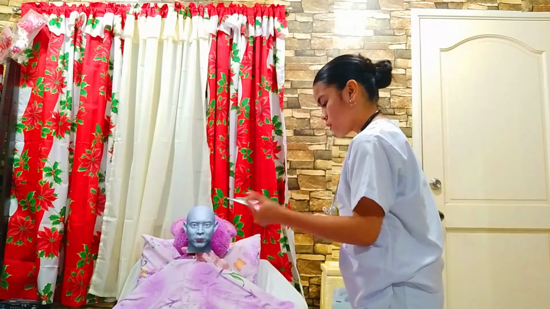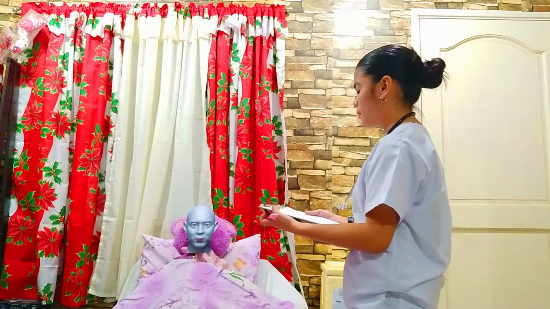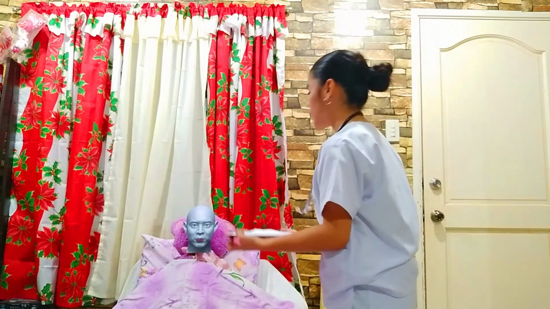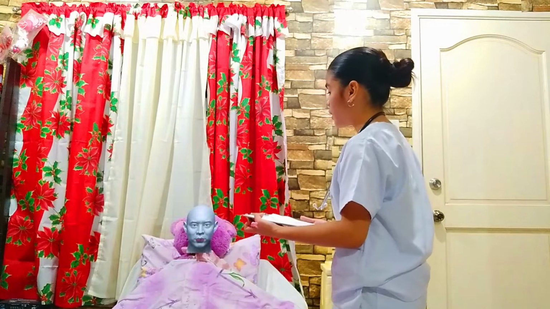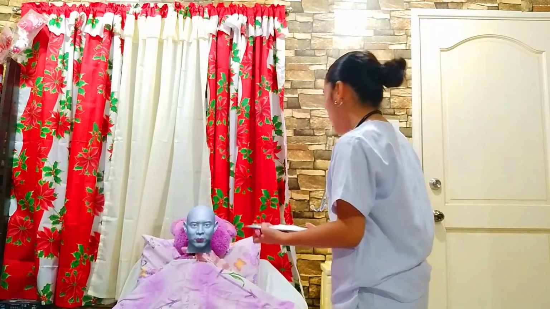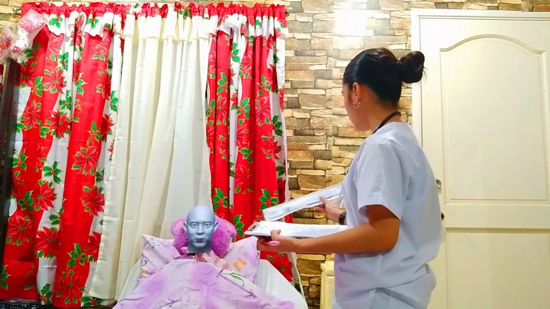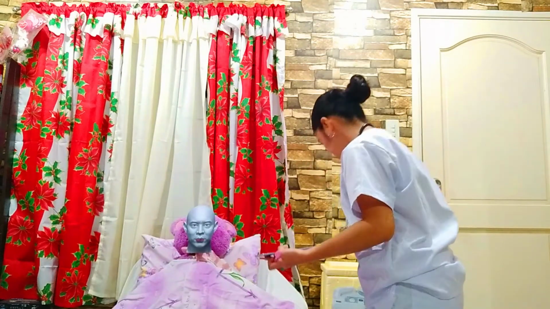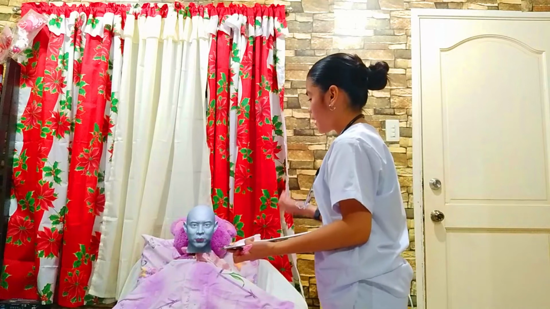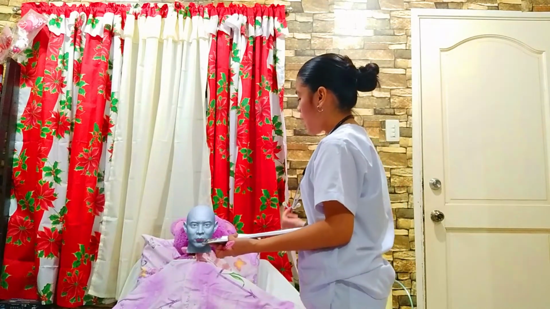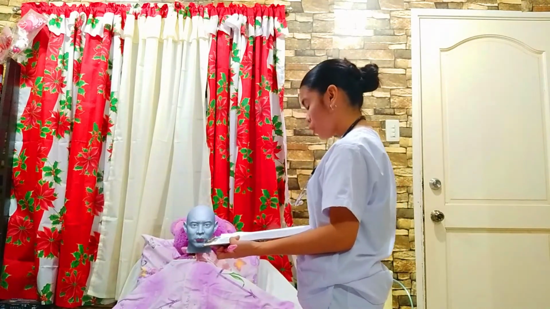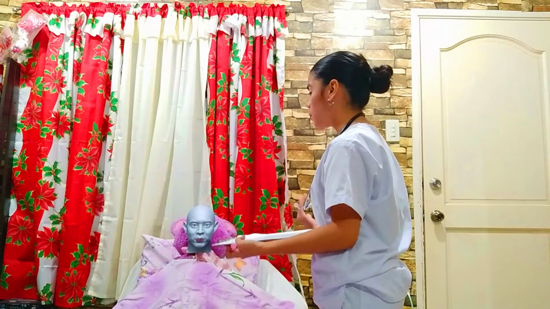Okay. So today po, sir, as we are implementing the oropharyngeal and nasopharyngeal suctioning procedure, I have here the suction catheter, and we need to insert it in your nasal cavity to your pharynx and into your oral cavity to your pharynx po to complete the procedure.